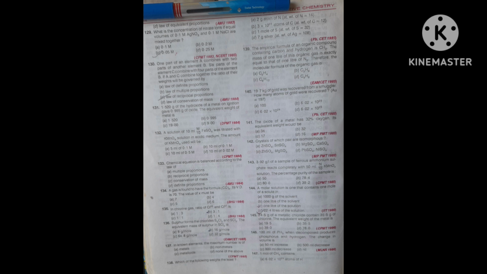Second is 6 gram. Third option, 1 mole of sulfur, means 32 gram. That is also more. And the last option was 7 gram of silver, which means only 7 gram.